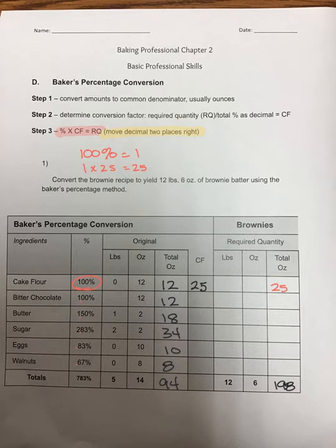So now we are ready to calculate our new quantity. And we do that by multiplying the percentage times the conversion factor, and that gives us our required quantity. Notice we do not multiply the original quantity. We look at the percentages. First thing we need to do, though, is make it a decimal. Move your decimal point 2 places to the left, actually. I don't know why that says right. Anyway, I'll change that. So 100% becomes 1.